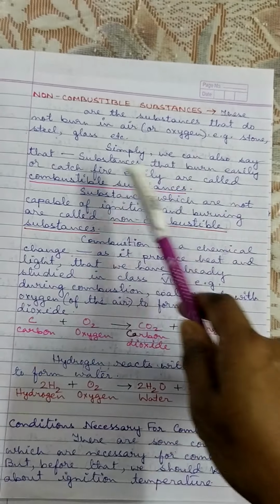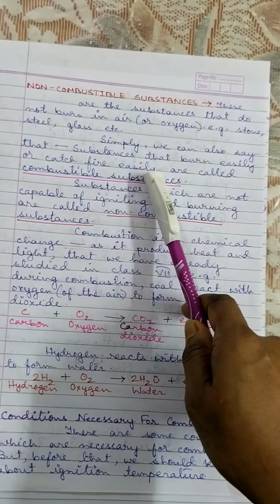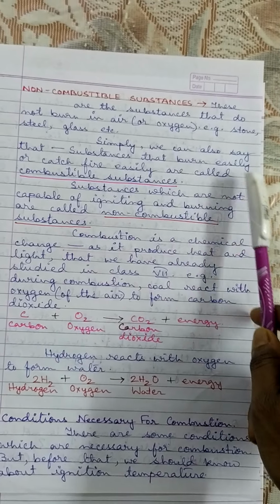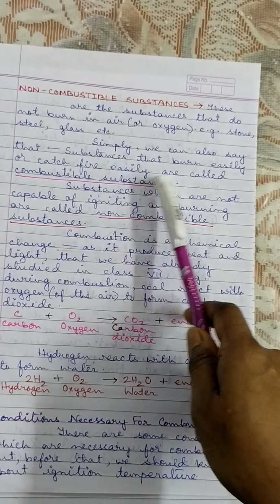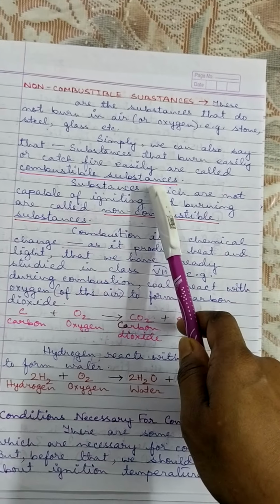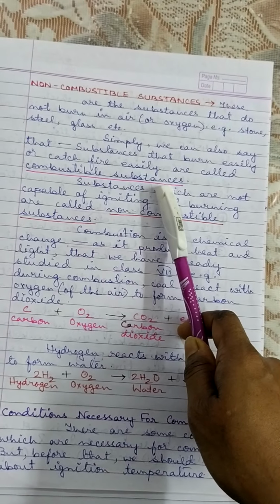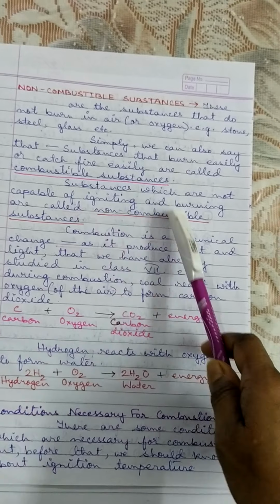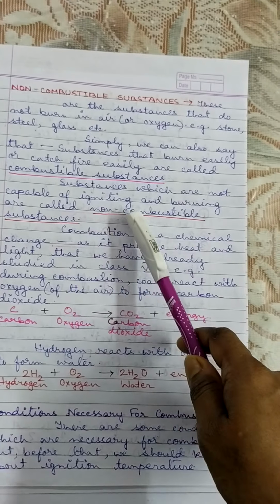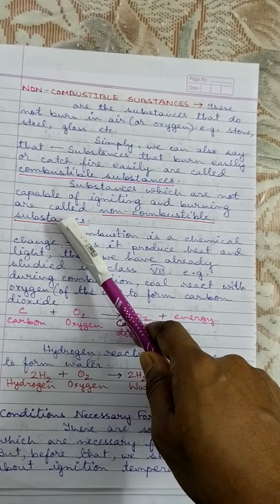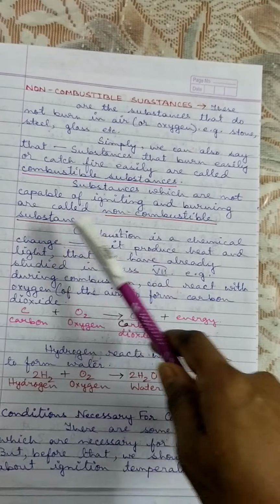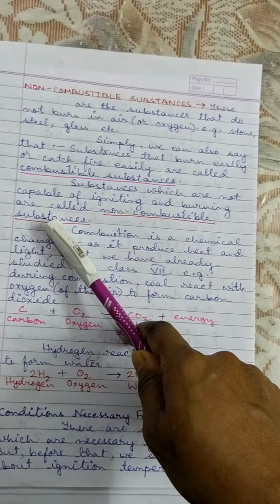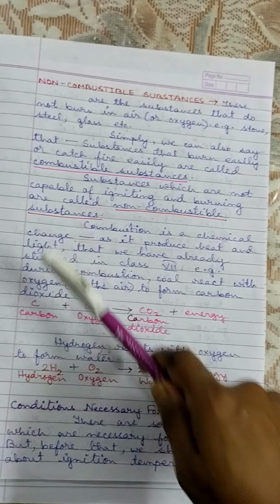These types of things do not burn in oxygen at normal temperature. Simply, we can also say that substances that burn easily or catch fire easily are called combustible substances, like, as I said, paper, wood, etc. Substances which are not capable of igniting and burning easily are called non-combustible substances, like stone, steel, glass, etc.